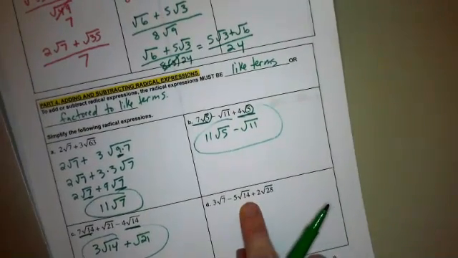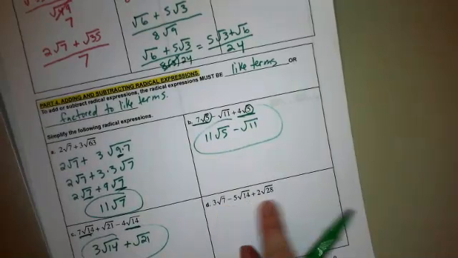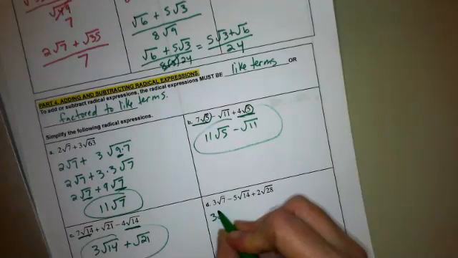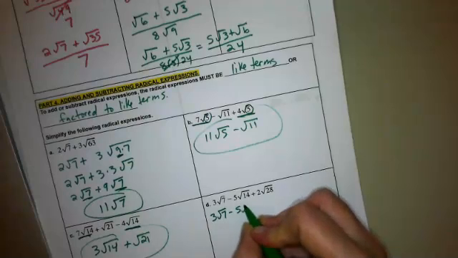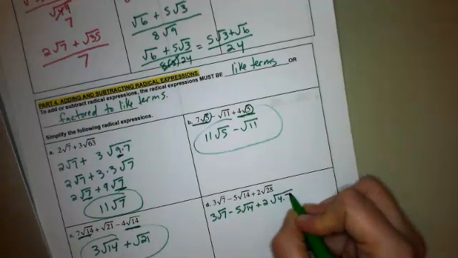Okay, look at D. We've got 7, we've got 14, and we've got 28. Well, 7, no perfect squares. 14, none. Oh, but look at that one. We have a 4 we could pull out. So we're going to do 3 root 7 minus 5 root 14 plus 2 times 4 times 7.